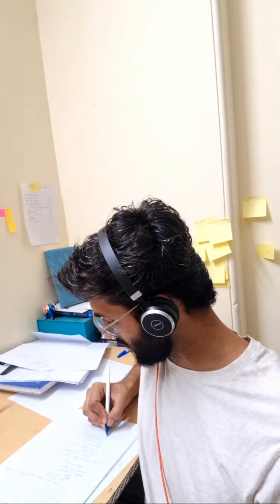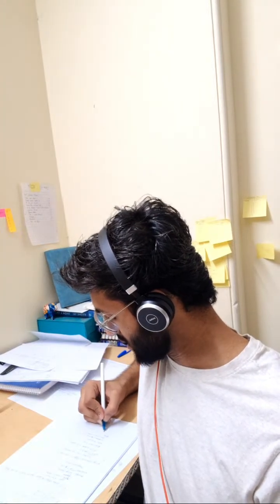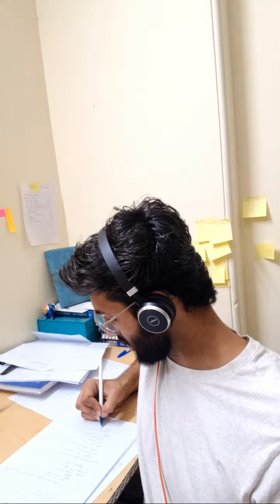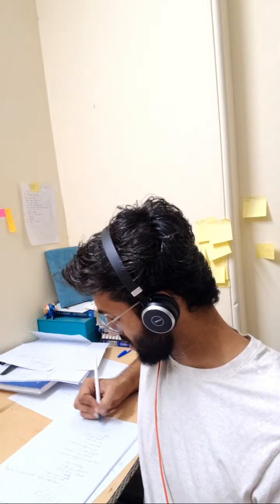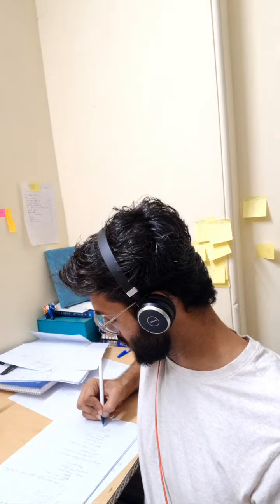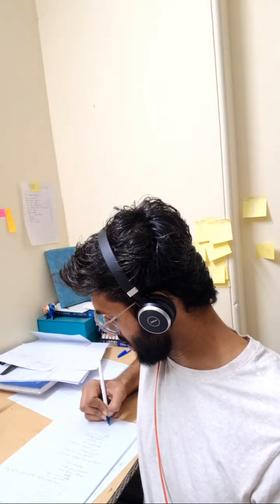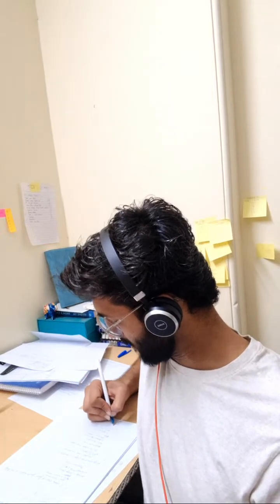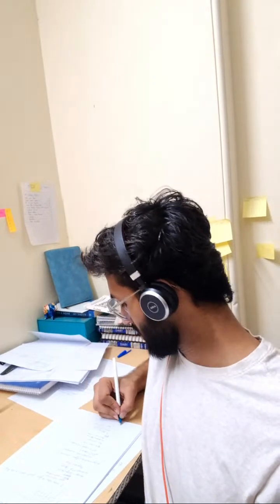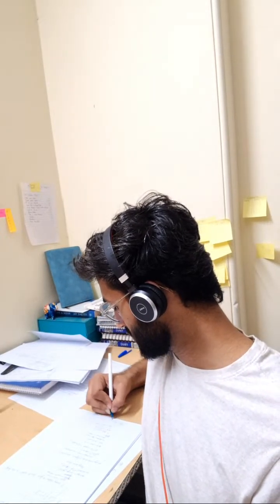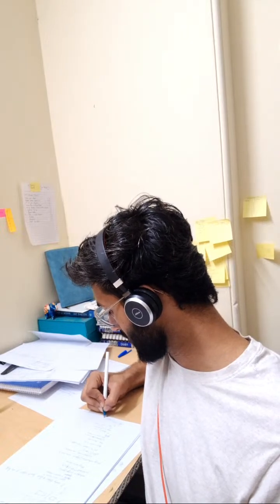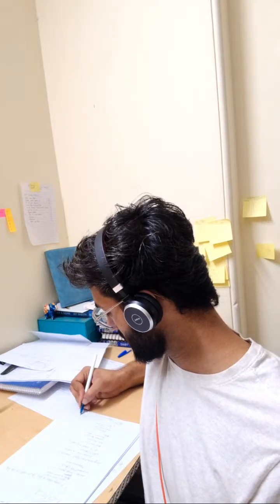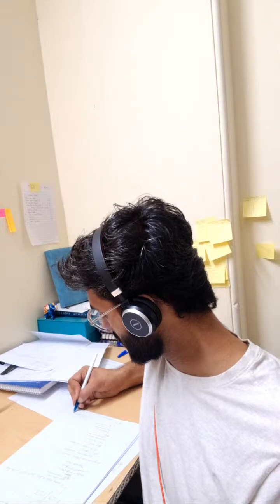And if we have checked, else temp.next equals L1, temp equals temp.next, and L1 equals L1.next, and temp.next equals null. Okay, and if L1 exists, then temp.next equals L1. If L2 exists, then temp.next equals L2.